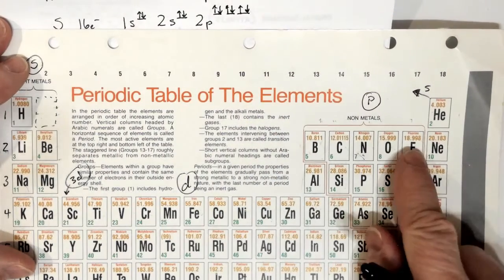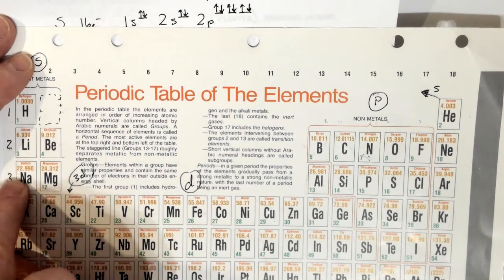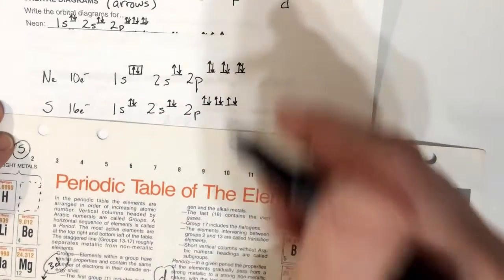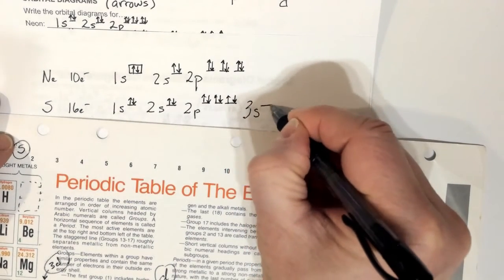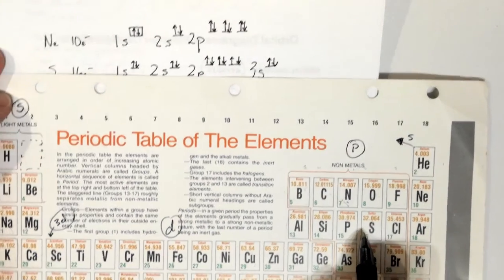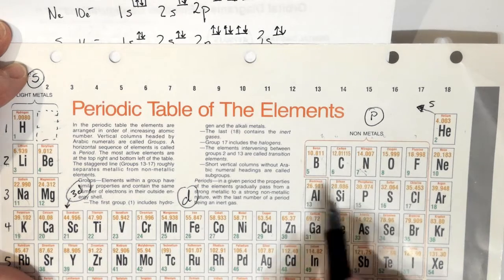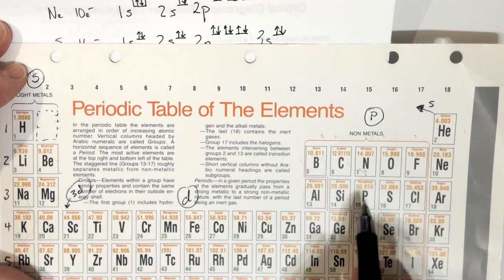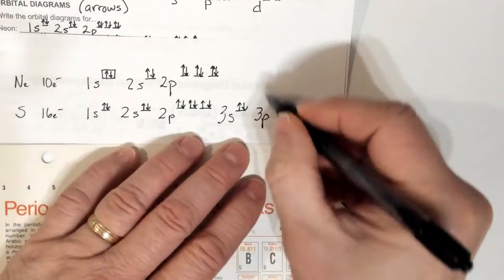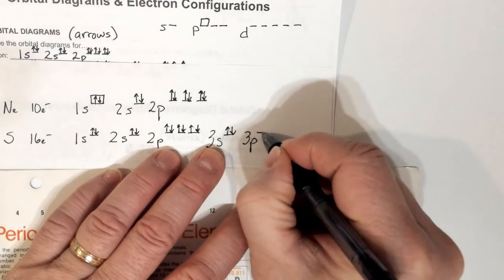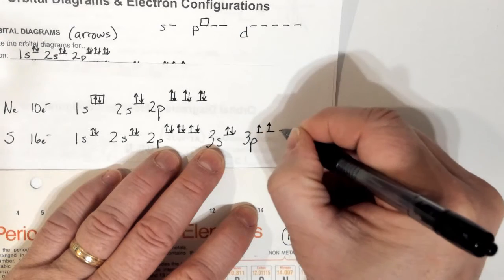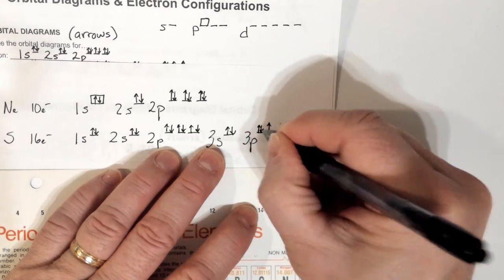I've run out of second energy level places, so now I've got to go to the third energy level. The first area I hit is S, so the first thing in any energy level is an S. So I write 3s, and I go ahead and fill that, working my way over to sulfur. But now to get to sulfur, I go to the 3p area, and I go 4 boxes in, and I hit sulfur. So I'm going to write 3p. I've got to show all the possible boxes, but I only want to put 4 in here, so I put them in empty boxes first. 1, 2, 3, 4, and then this one has to be paired up.